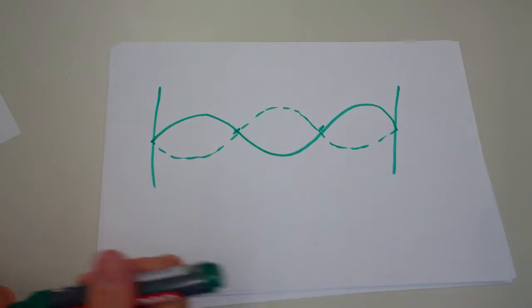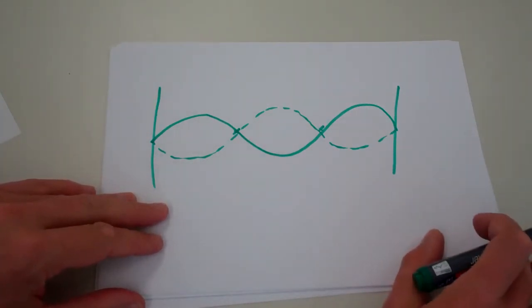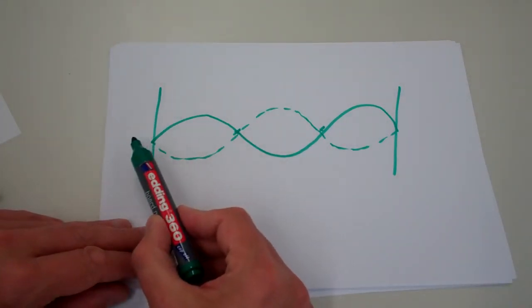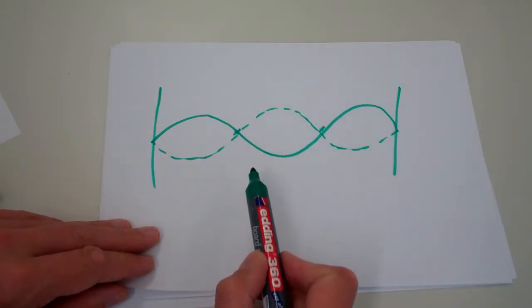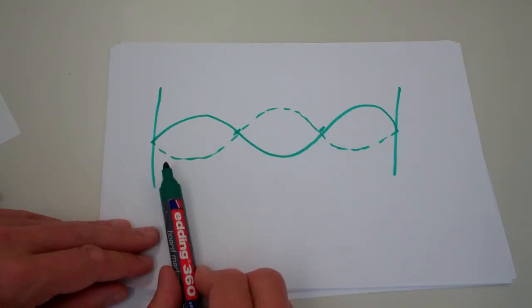Here's a little picture of a standing wave. One of the first things you're going to need to know is what are the conditions under which a stationary wave will form. For a stationary wave to form, we need two progressive waves travelling in opposite directions, one this direction, one this direction. They need to have the same frequency and the same amplitude, and they need to be able to interfere.